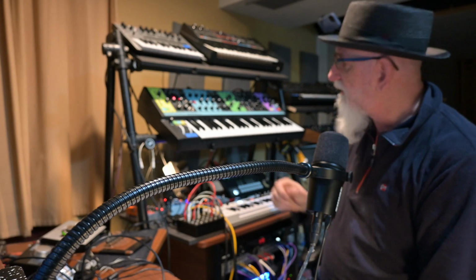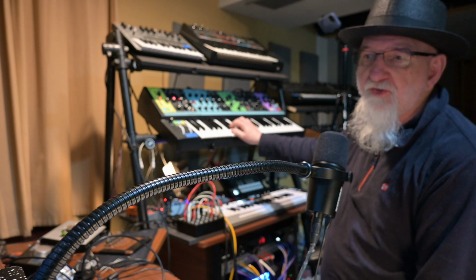And if I were to play something kind of in the pentatonic kind of realm, it's a little bit more convincing. So this is just C pentatonic.